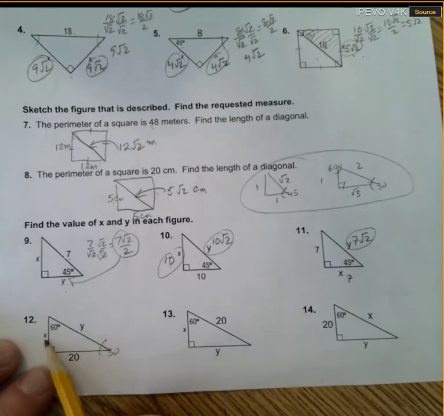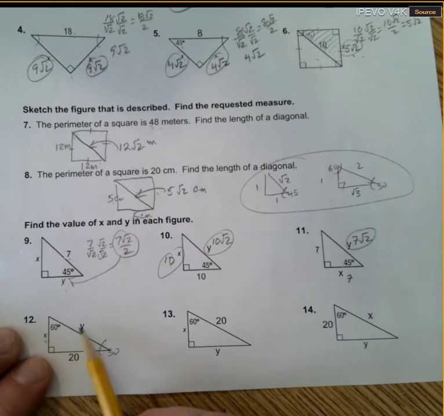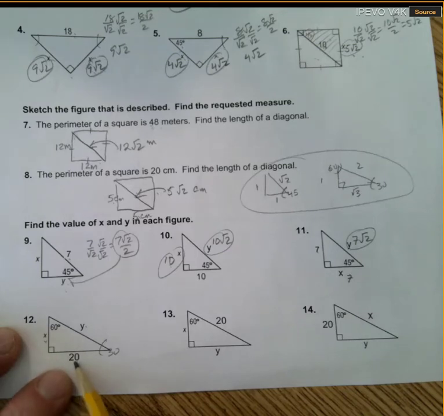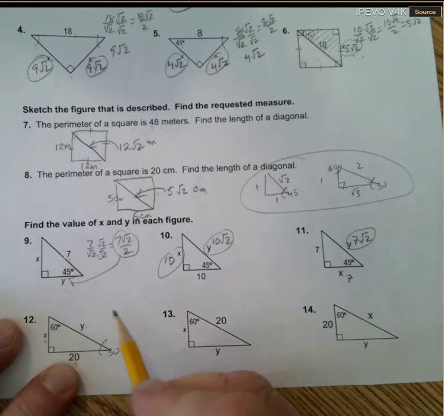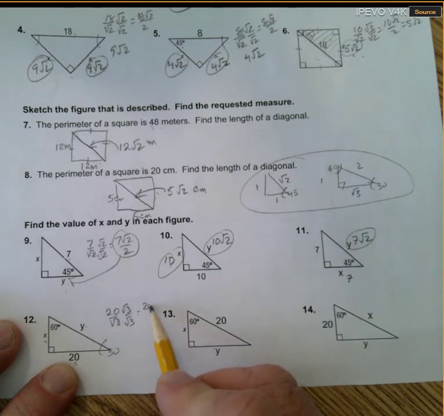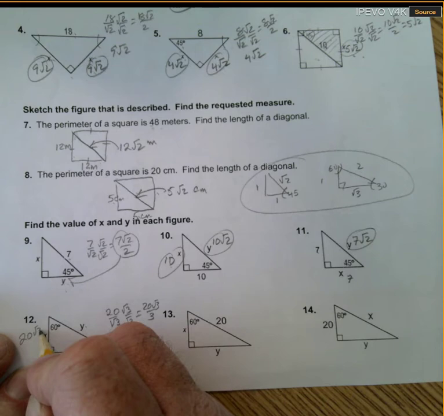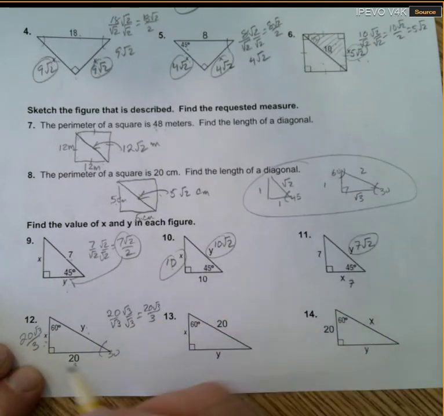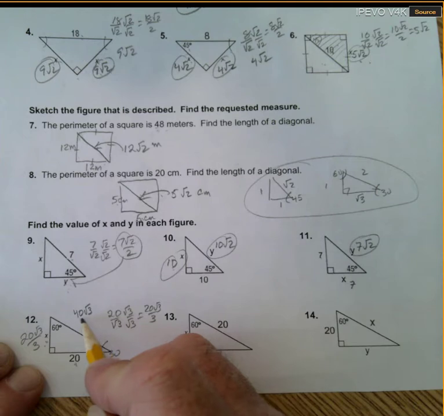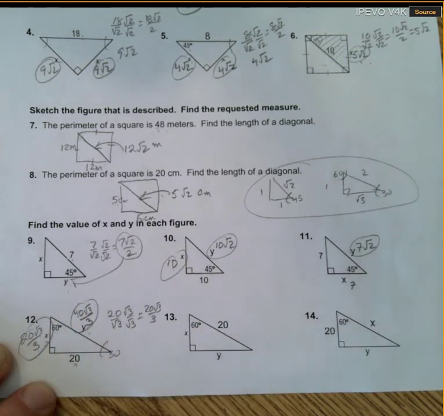So the short side is x. X doubled is y. X times radical 3 is 20. To find out what x is, I have to do 20 divided by radical 3. So 20 over radical 3, rationalize it, get 20 radical 3 over 3. And that's the short side, 20 radical 3 over 3. Now double the short side is going to be the hypotenuse. That's going to be 40 radical 3 over 3. So that's how we can find those two pretty quickly from the ratios.